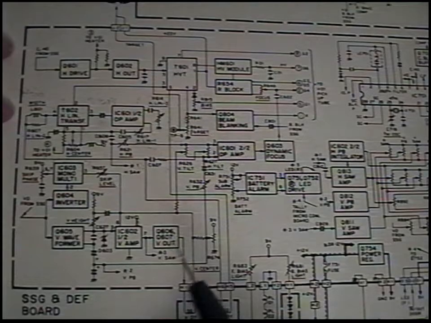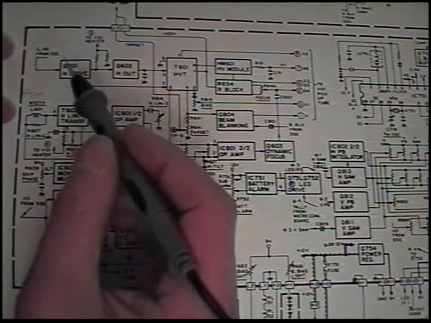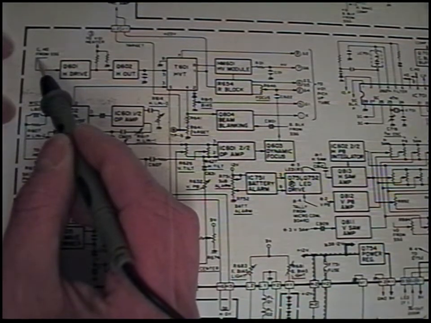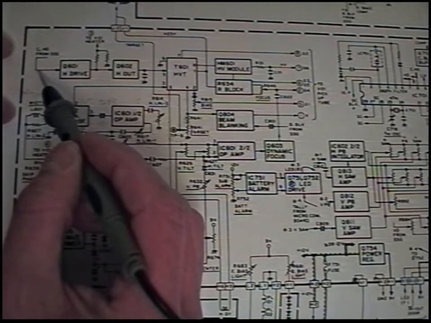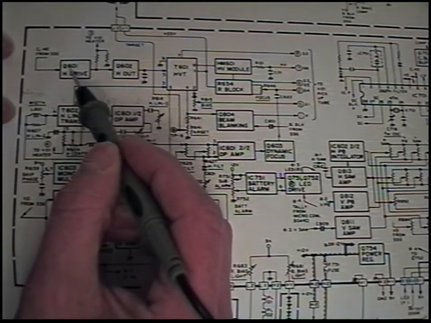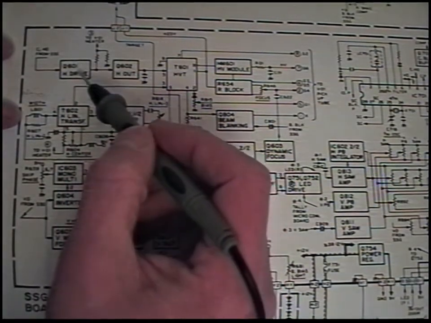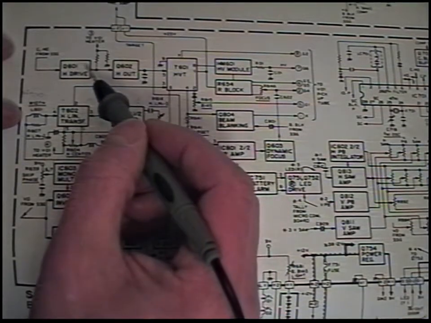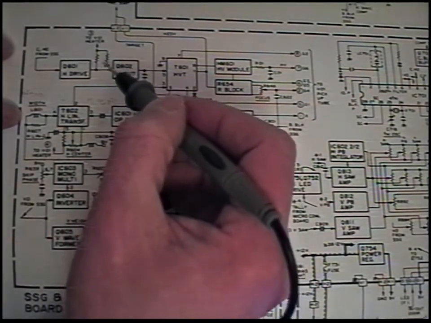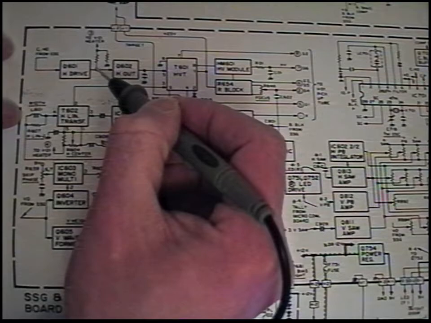This is a block diagram of that board, and this is the horizontal drive signal from the SSG. It goes into this transistor. There's a common emitter. It's inverted.